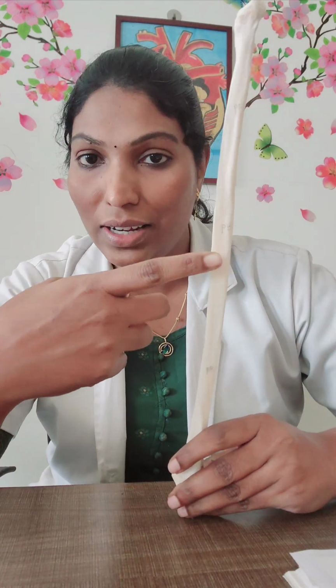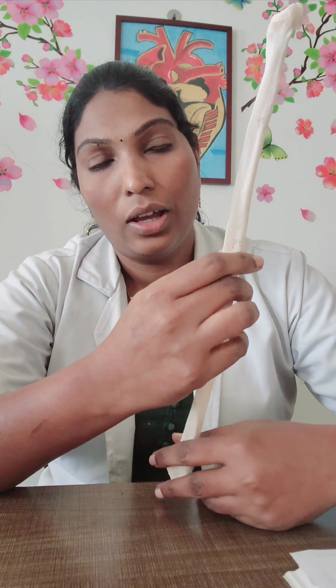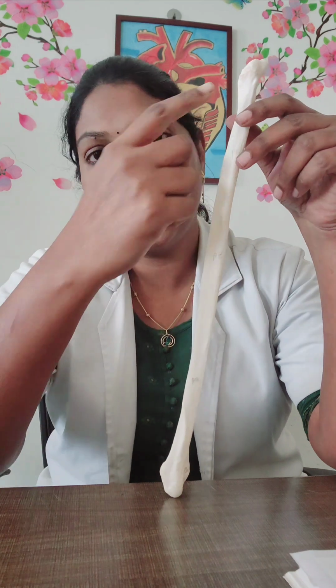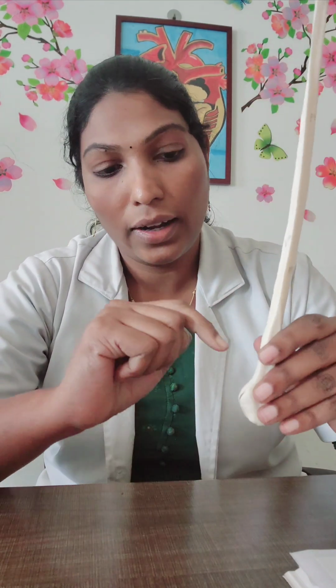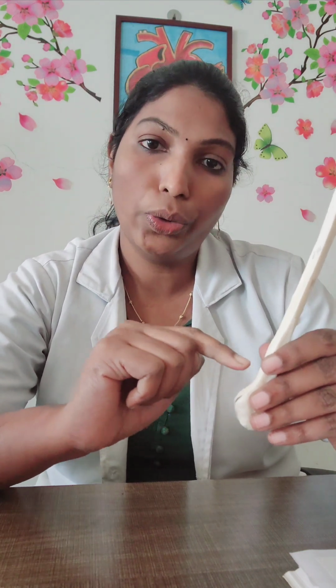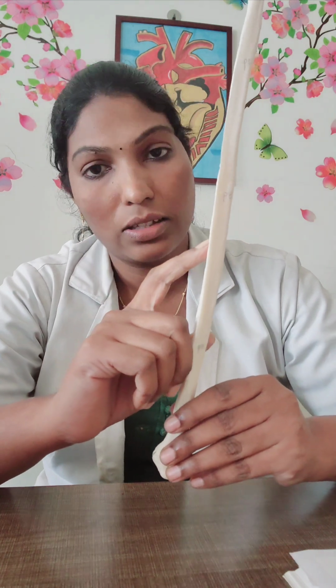It's a long bone. The primary ossification center for the fibula appears in the middle of the shaft at around 8 weeks of intrauterine life. Whereas the secondary center for the upper end appears at around 3 to 4 years of age, and it unites with the diaphysis at around 18 years. For the lower end, the secondary ossification center appears at around 1 to 2 years of age and unites with the diaphysis at around 16 years of age.